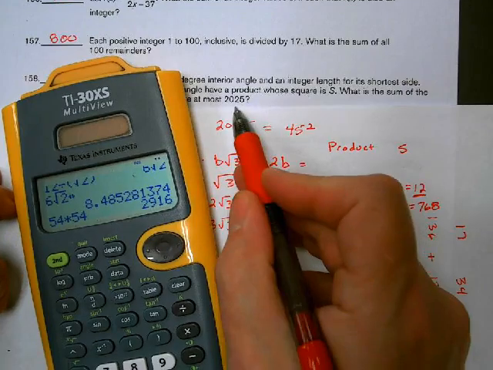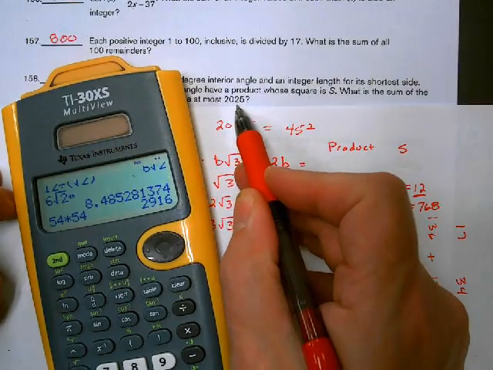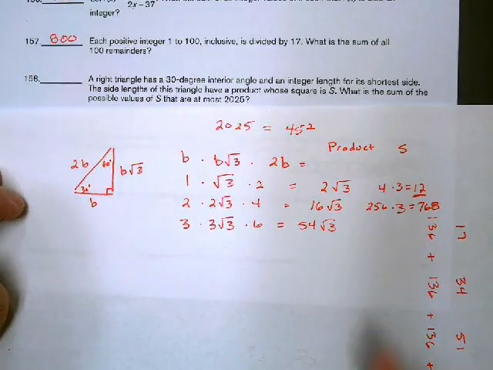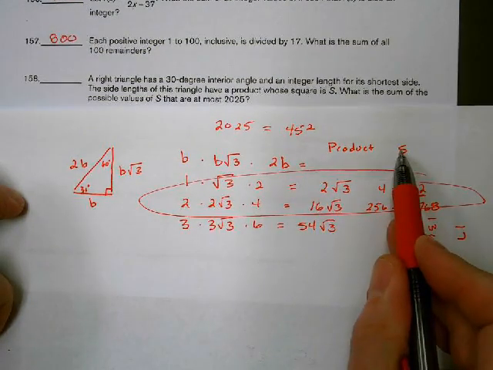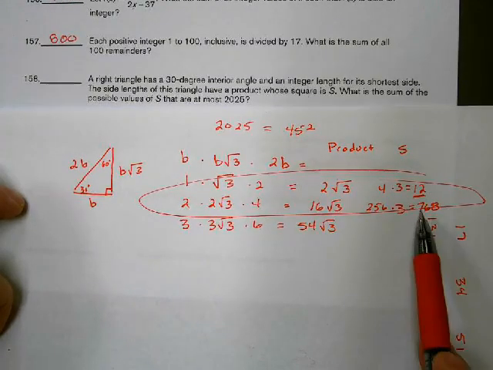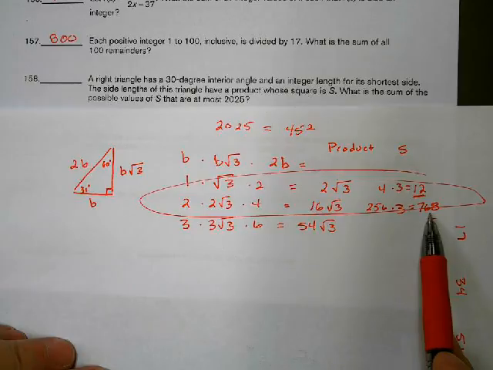And we're looking for the sum of the possible values of s. So that would be 12 and 768, which comes out to 780. Oh. Told you guys this one was brutal. I was not lying.